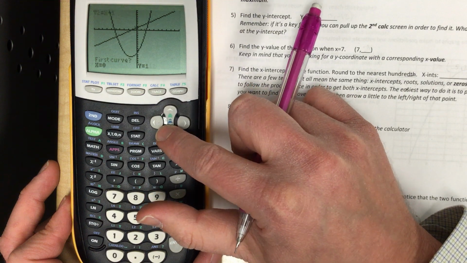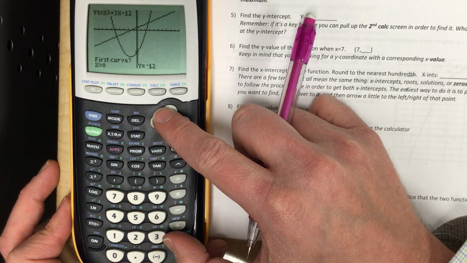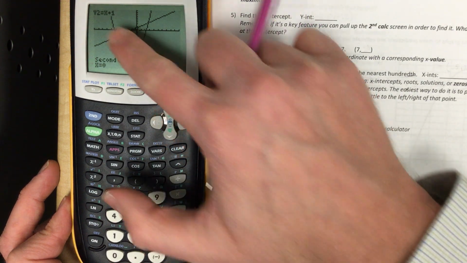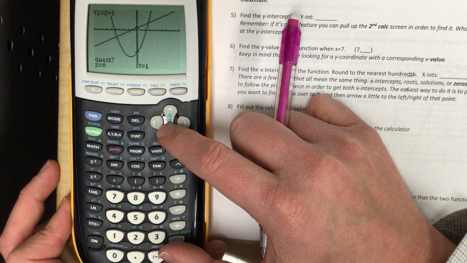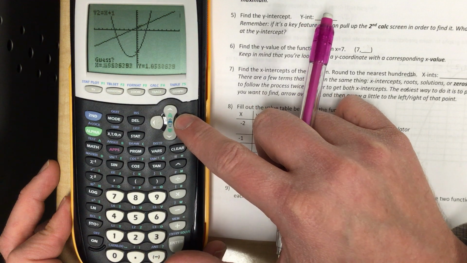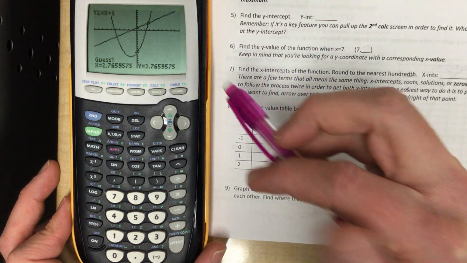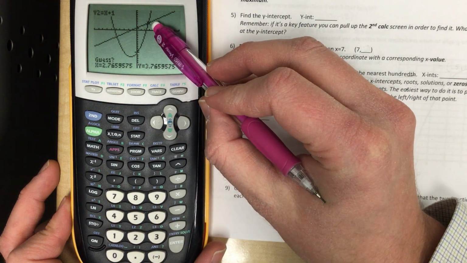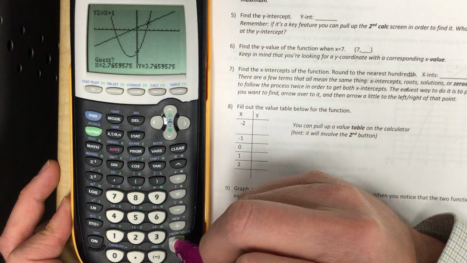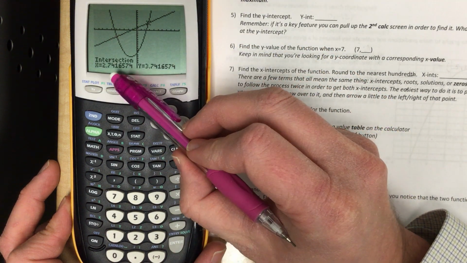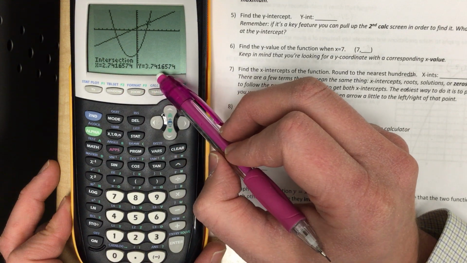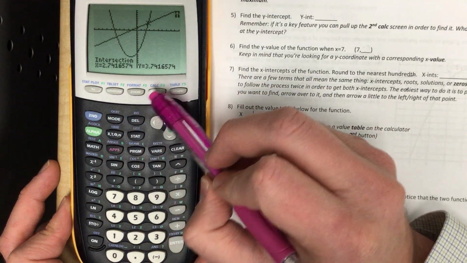So you're just going to choose one of them, it doesn't matter, and it will automatically choose the second one because that's your only other choice. And then it says your guess. So you'll use your cursor to somewhere around where they intersect, and press enter. So that's one of our intersections, 2.74, 3.74.